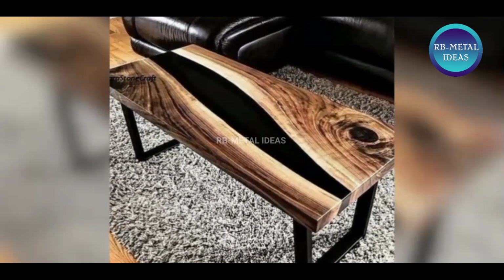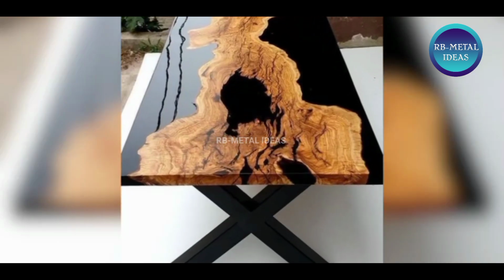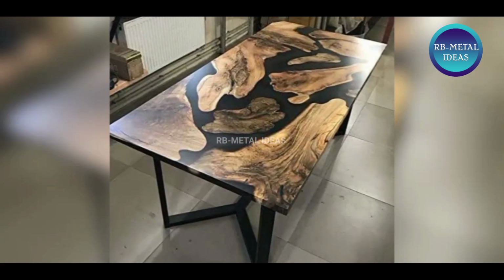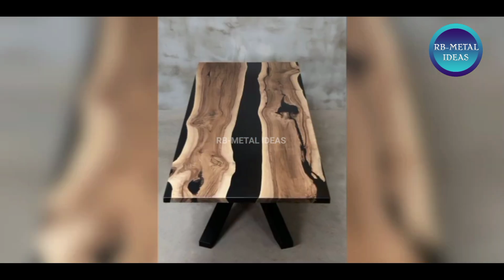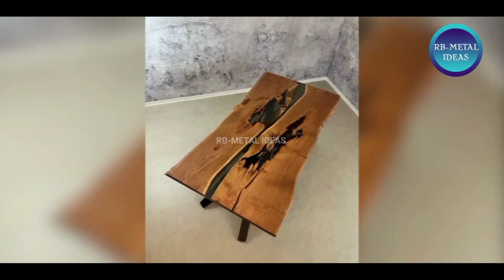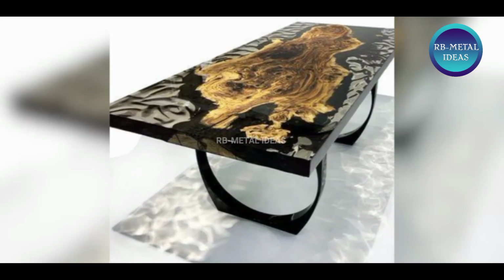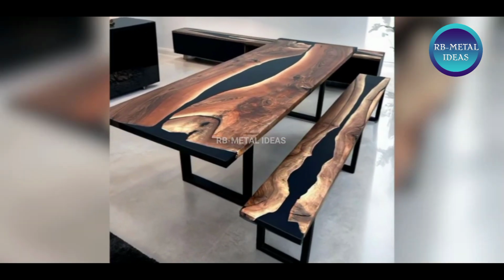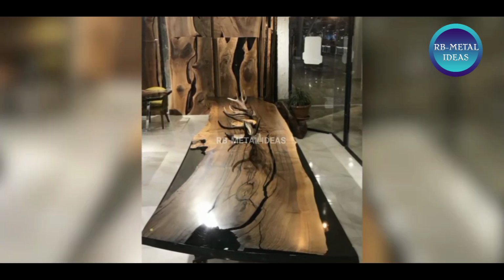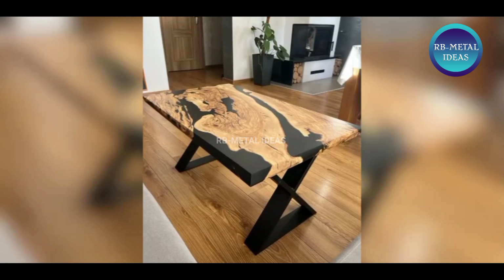If a table isn't selling, a minor price adjustment can make a difference. Dropping a $3,200 table to $2,900 might push hesitant buyers to commit without significantly cutting into profit margins. Limited time discounts or promotional bundles, such as free delivery, can also boost sales.